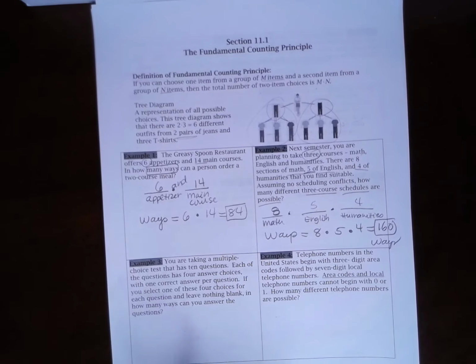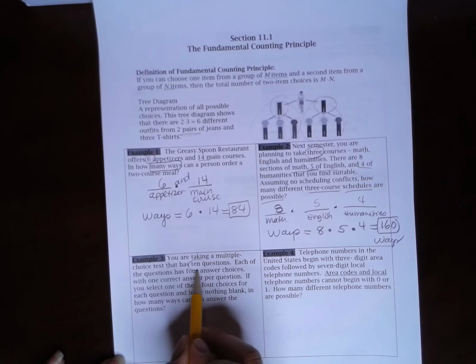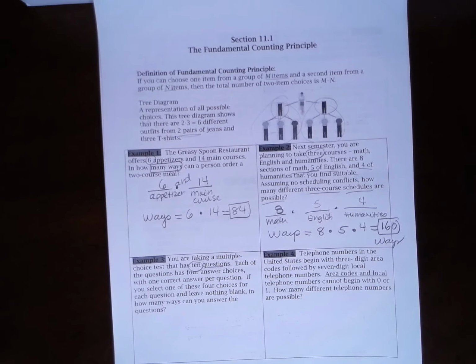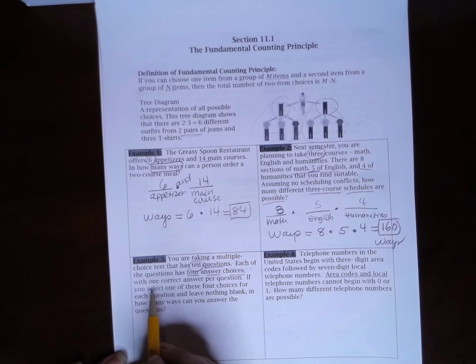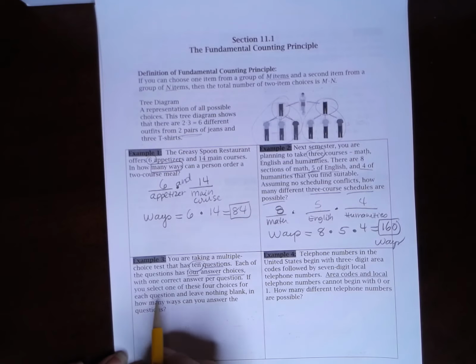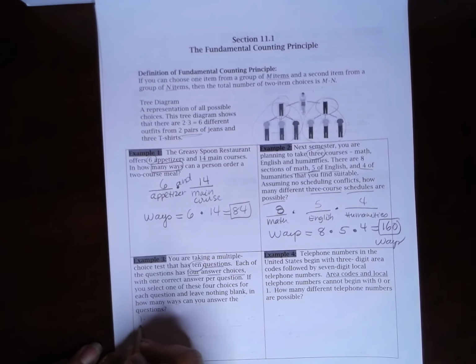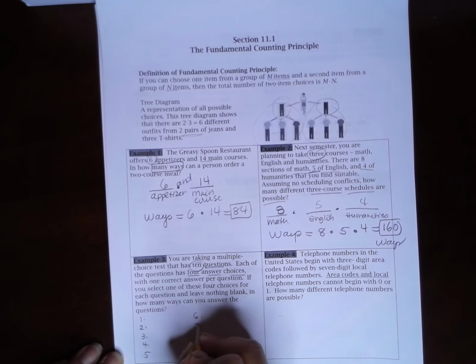You are taking a multiple choice test that has 10 questions. Each of the 10 questions has 4 answer choices, with 1 correct answer per question. If you select one of these 4 choices for each question and leave nothing blank, in how many ways can you answer the questions? Let me pretend that this is the test.